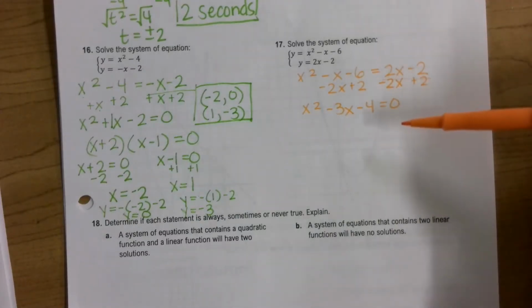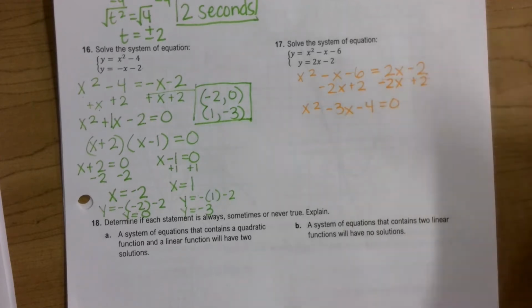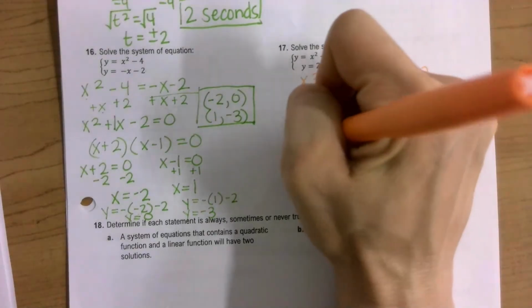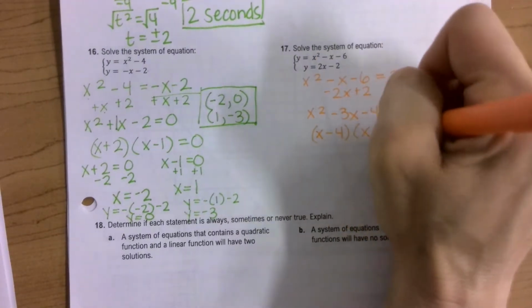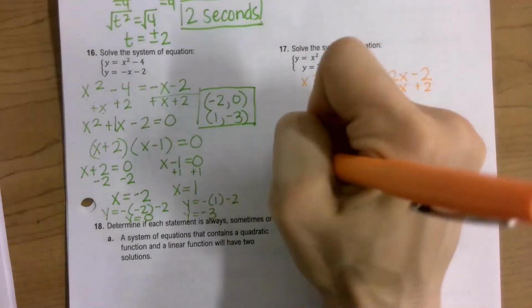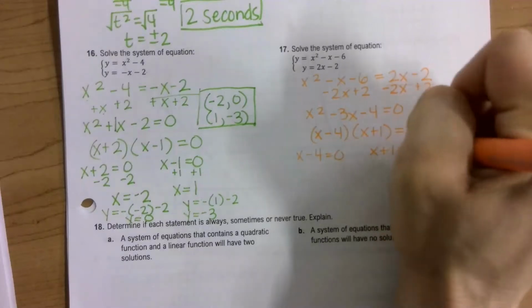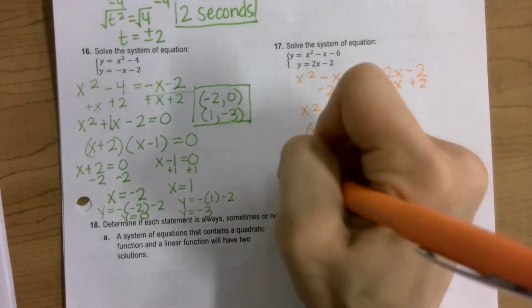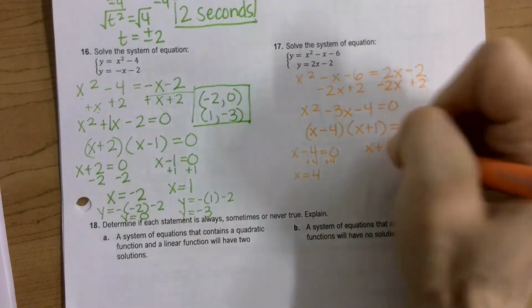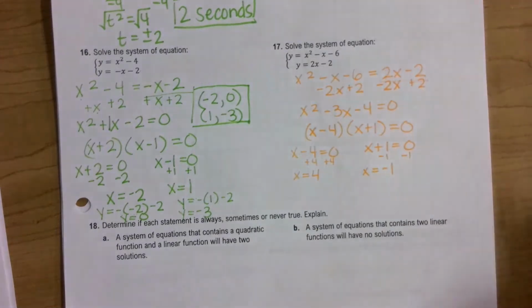Again, I kind of noticed that factoring might work. Negative 4 times 1 equals negative 4, and negative 4 plus 1 equals negative 3. So x minus 4 times x plus 1 equals 0. X minus 4 equals 0. X plus 1 equals 0. Inverse, add 4 to both sides, x equals 4. Subtract 1 from both sides, x equals negative 1.